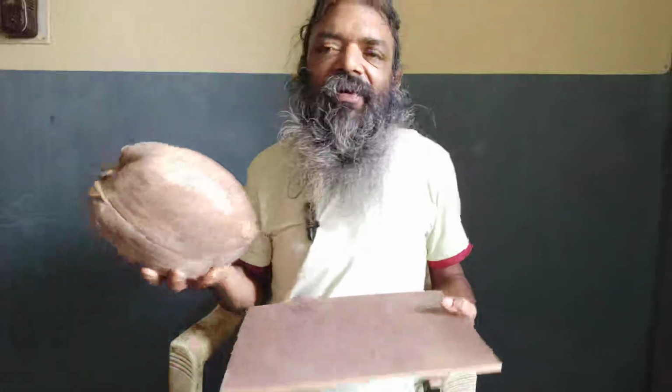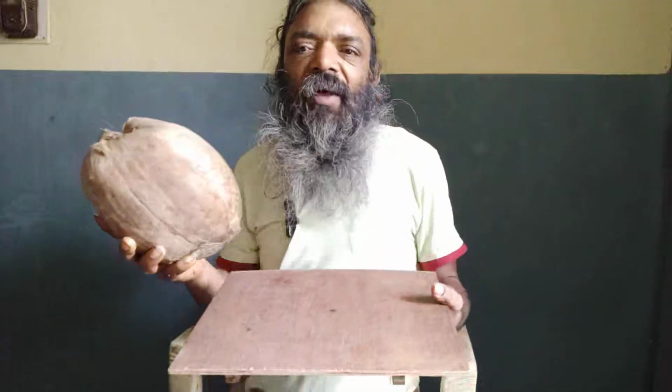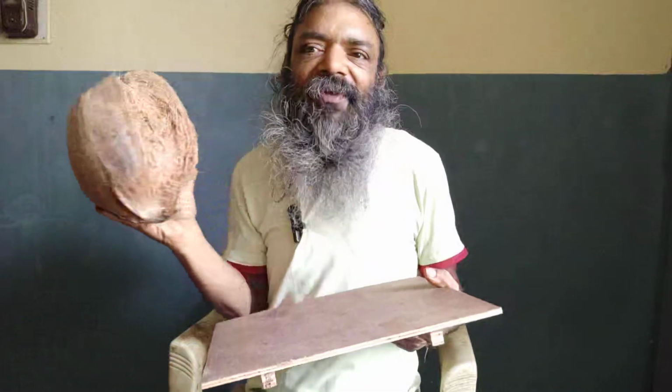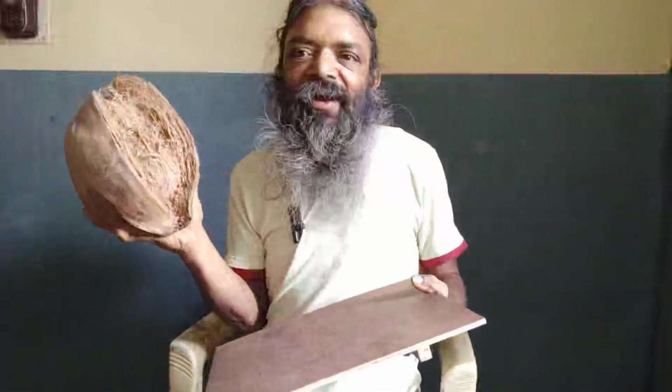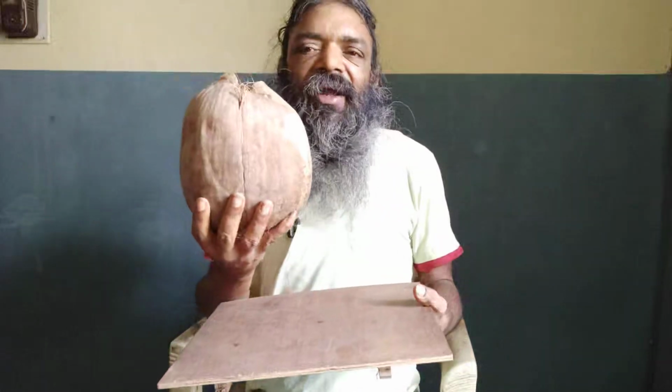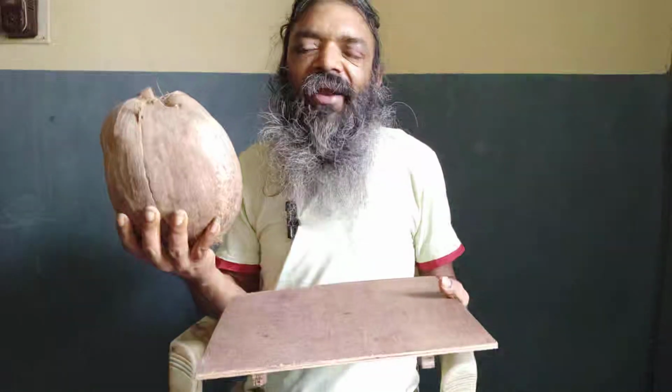Consider that this is the xy plane, and on top of this plane, I have a three dimension. This is the xy plane, and this is the three dimension. Consider this is centered at the origin.